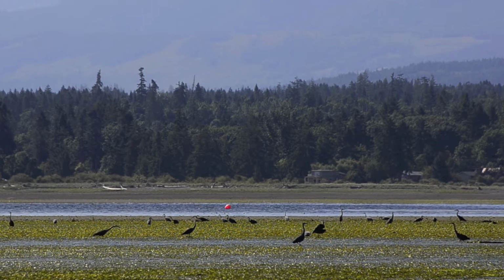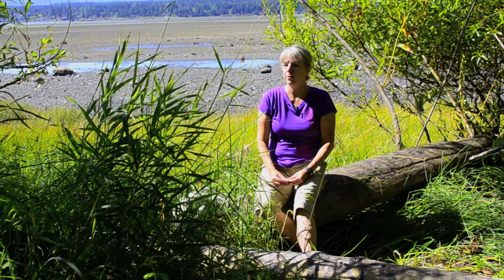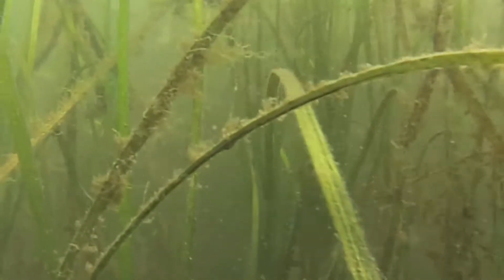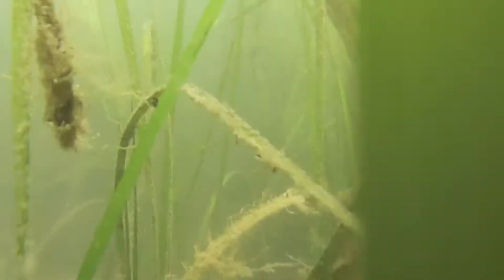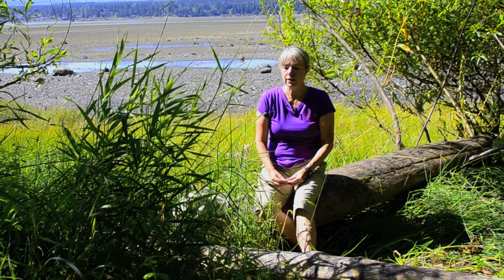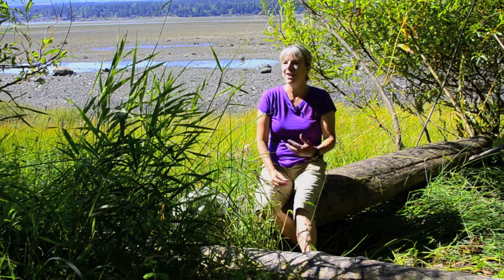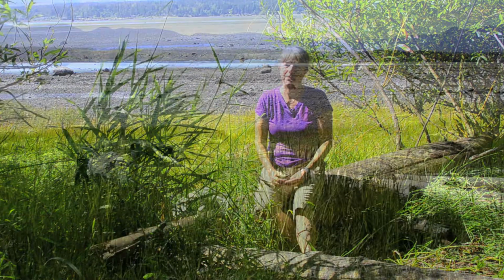We also know that eelgrass can act as a dampener for any kind of wave action that might occur. So if there's any significant storm surges in an area, areas where there's eelgrass, it actually has a bit of a dampening effect as the wave comes in. And then thirdly, we also know a little bit about that eelgrass may act as a source of storing carbon in the sediments.